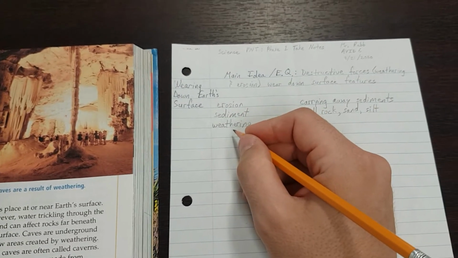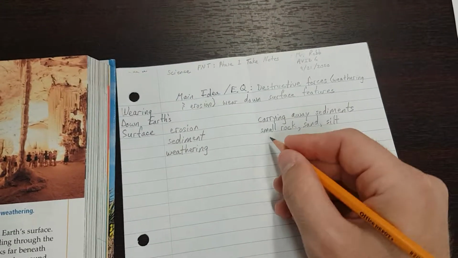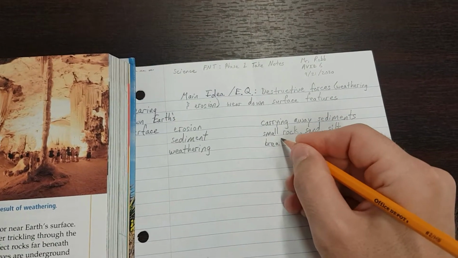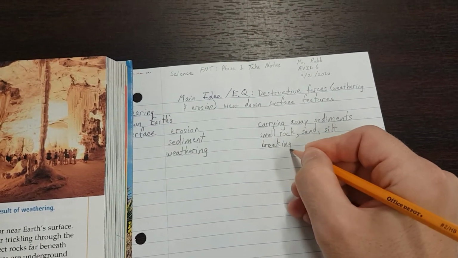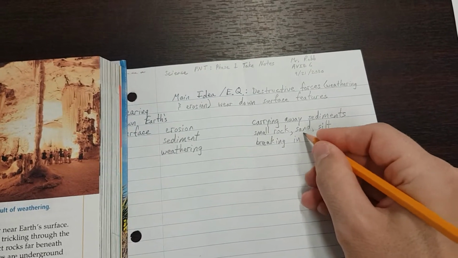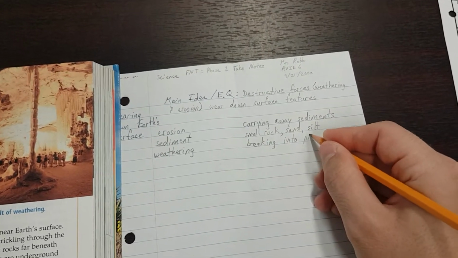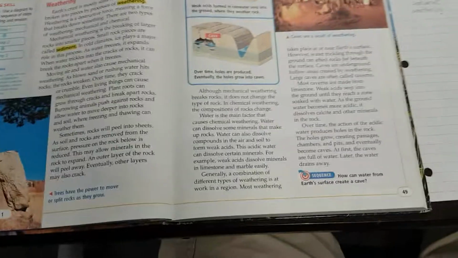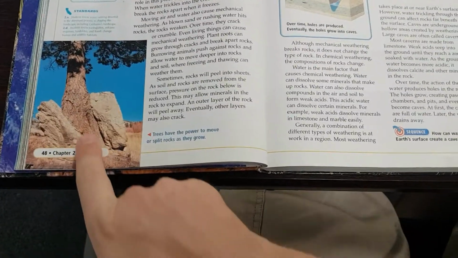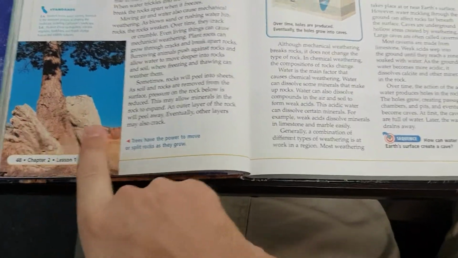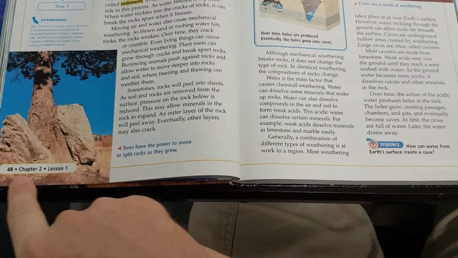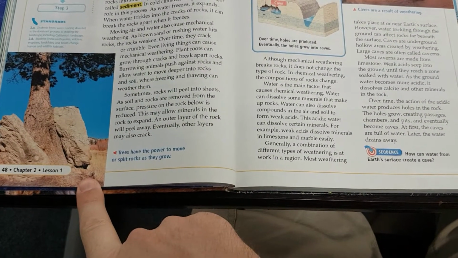W-E-A-T-H-E-R-I-N-G. So what it does, weathering is breaking, B-R-E-A-K-I-N-G, into, I-N-T-O, pieces, P-I-E-C-E-S. So weathering means breaking things into pieces. Like how this tree is growing up in between these two rocks and breaking them apart, that is one type of weathering. And then all the dirt around here is sediment.